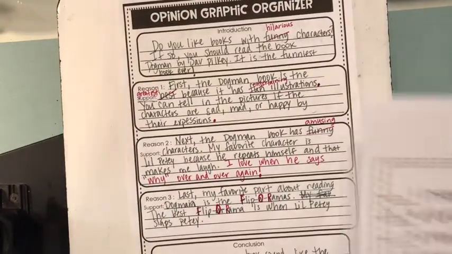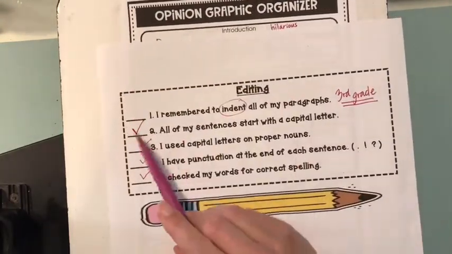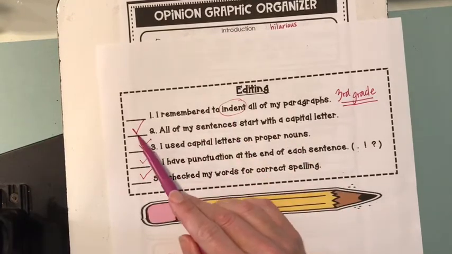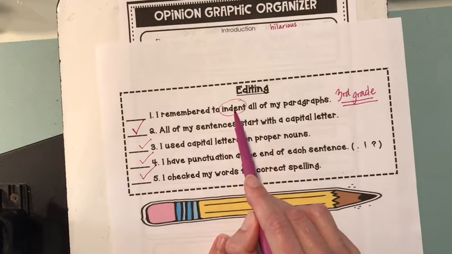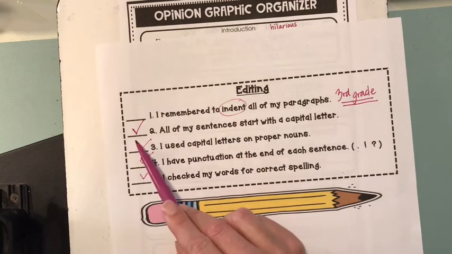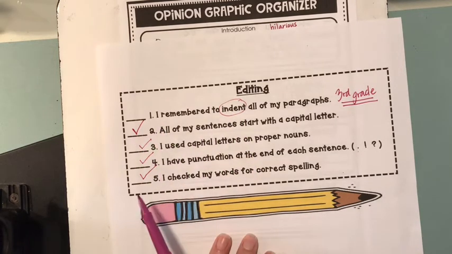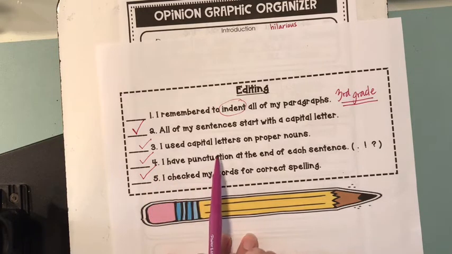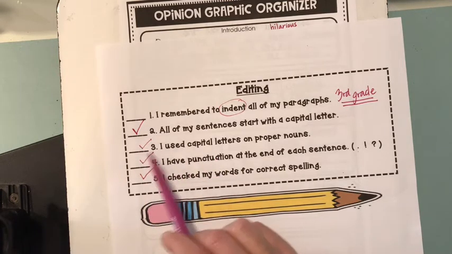And before I do that, I need to do my checklist. So as I was doing this, I was actually checking this on the side. So I haven't been able to indent yet because I haven't done my final draft. But all of my sentences started with a capital letter. I used capital letters on my proper nouns, so I changed one of them, right?